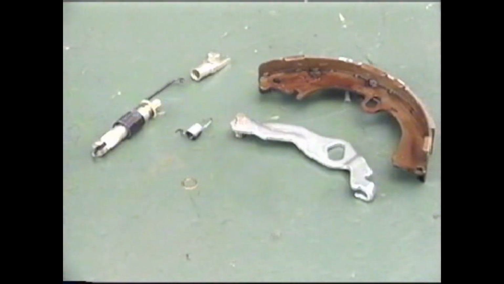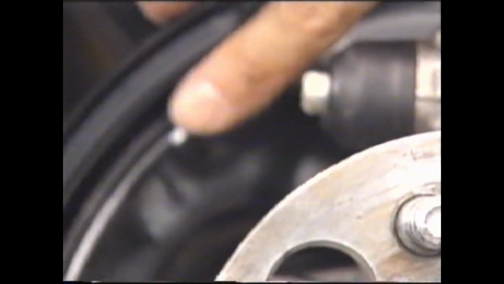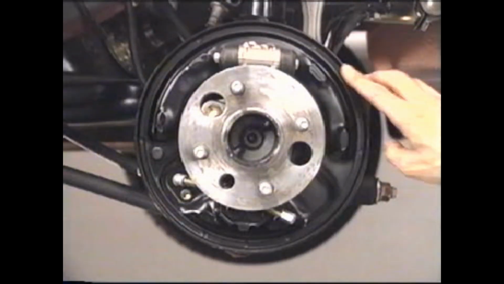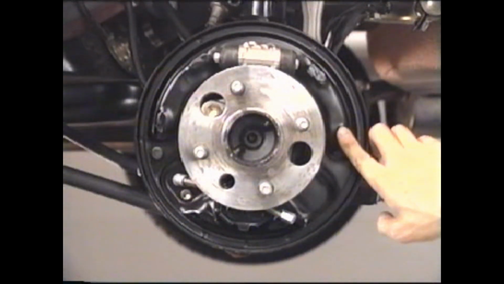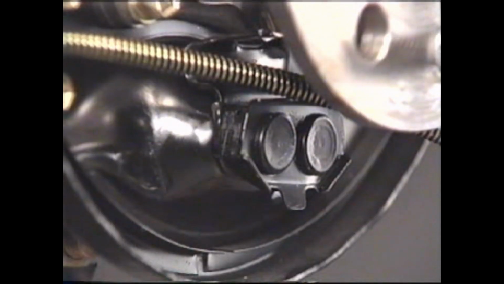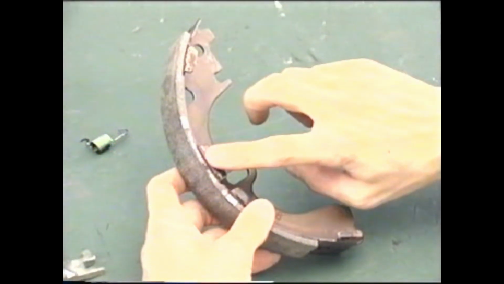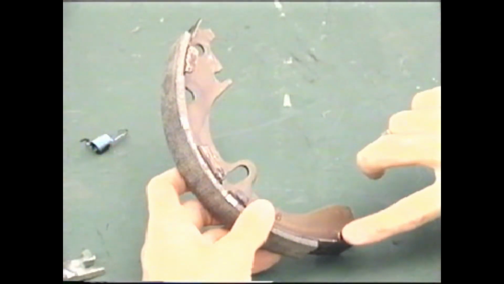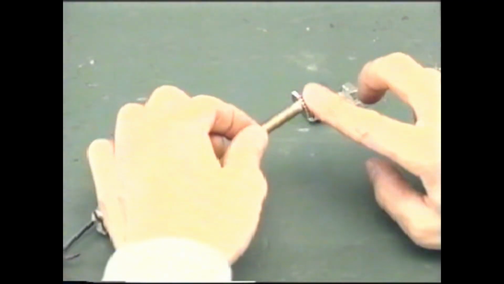Install the rear brake shoe after all necessary inspection has been completed. Apply specified brake grease to the contact point of the packing plate and brake shoe. Anchor plate and brake shoe. Adjustment bolt and the adjuster and brake shoe.